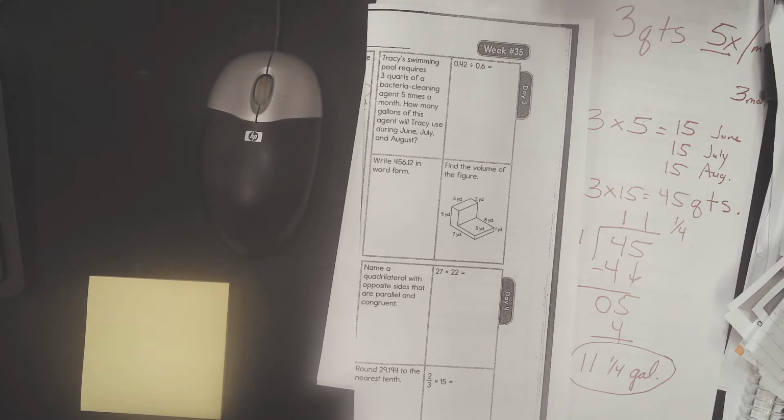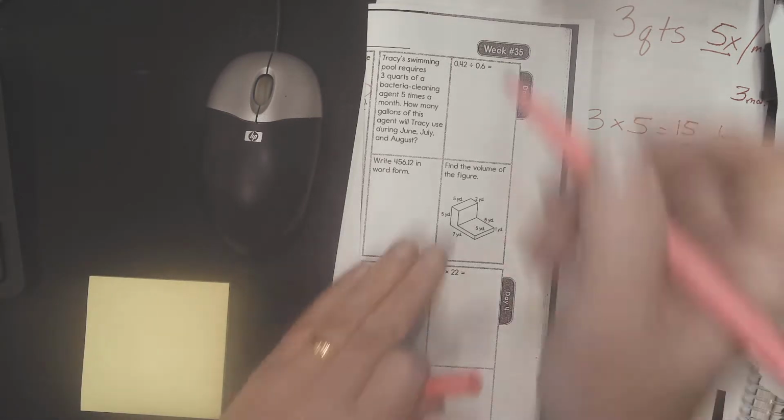4,200 divided by 6/10. Let's just ignore the decimal point for a minute. What's 42 divided by 6? 7. Divided by 10. Okay, so 42 divided by 6 is 7.